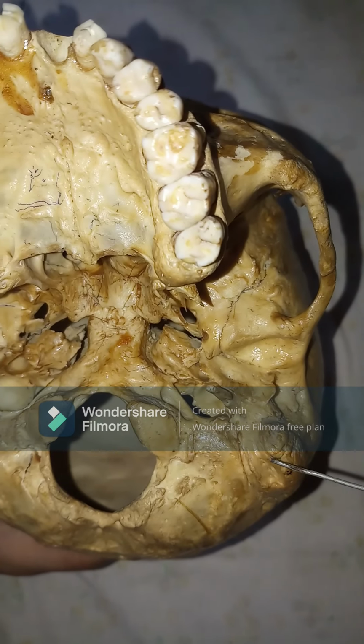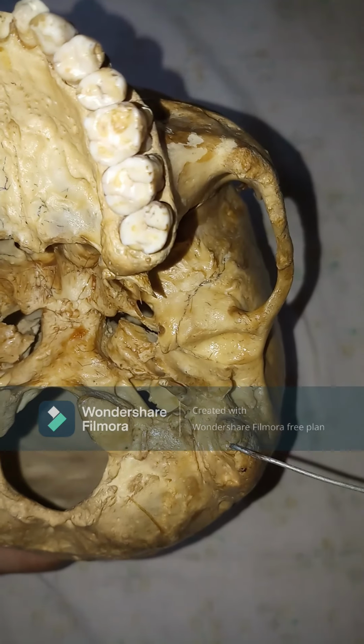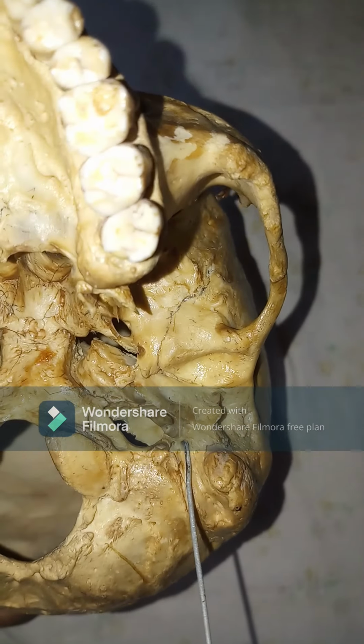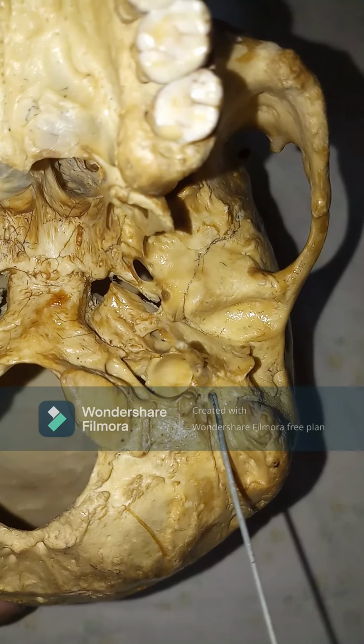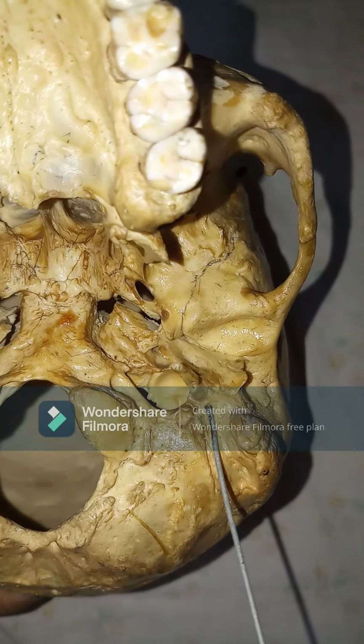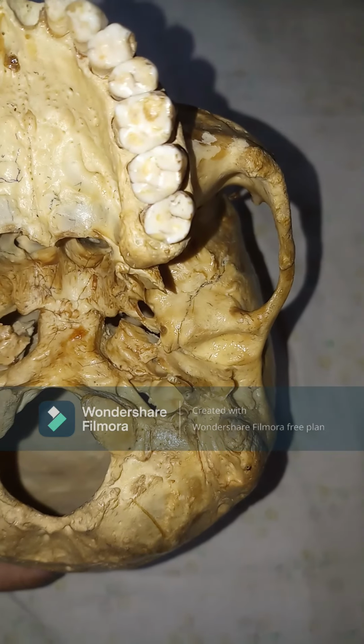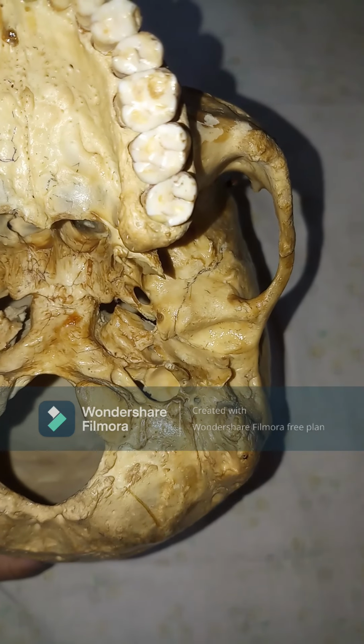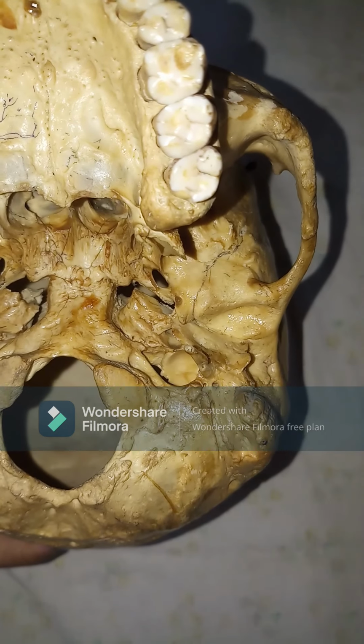Behind it, this is the mastoid process. Between the styloid and mastoid there is one foramen called the stylomastoid foramen. From this stylomastoid foramen passes the facial nerve. It comes out from here.